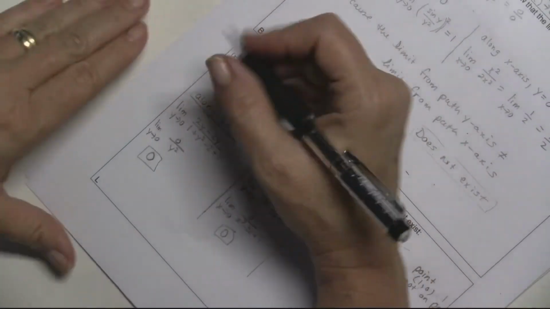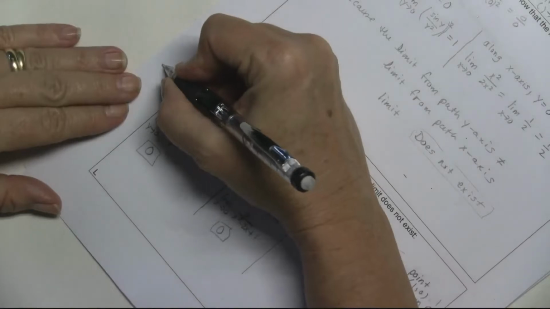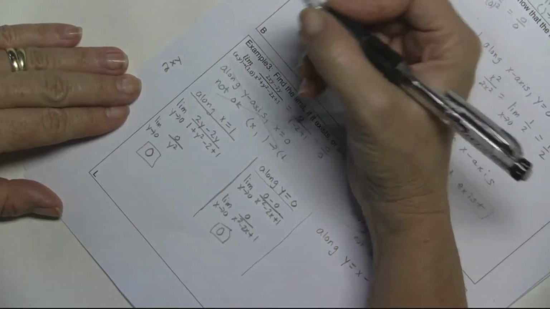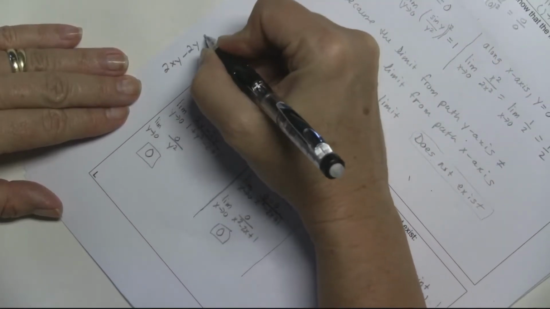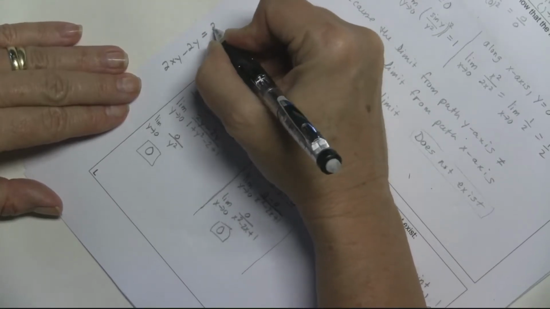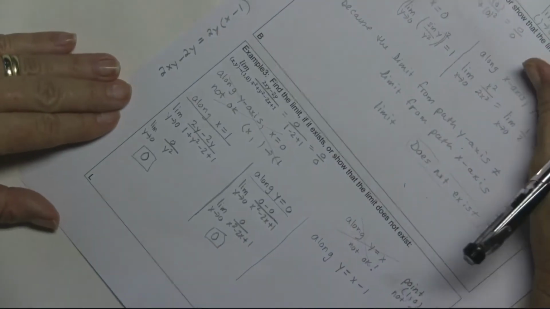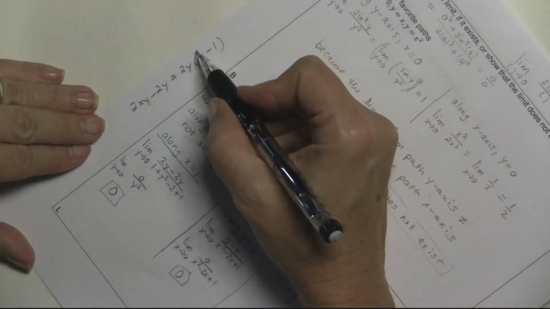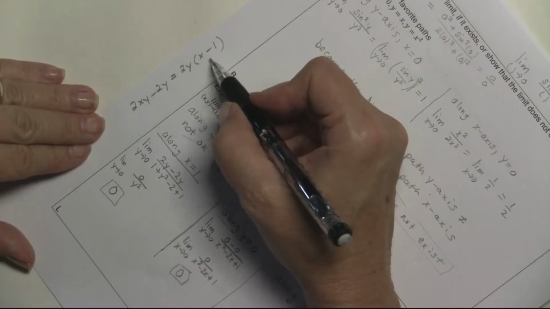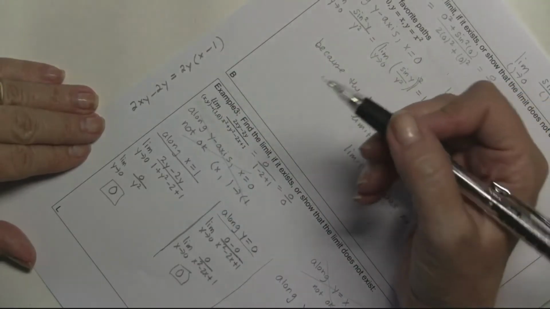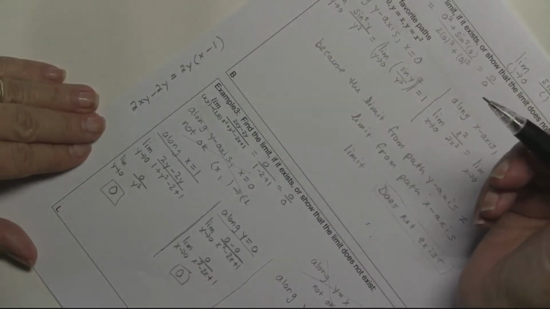But if I think about my numerator, 2xy minus 2y, when I factor out a 2y, I get x minus 1. And he says that if you factor it and you see something like this, that will be something that's good to pick, particularly if that is going to come in the denominator.